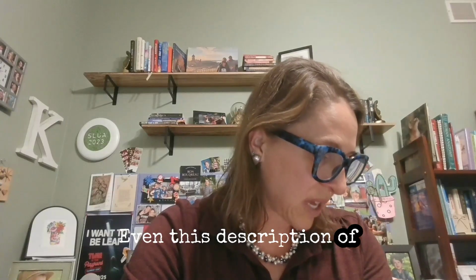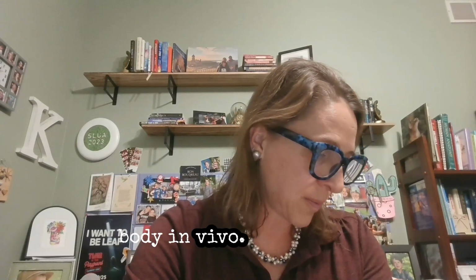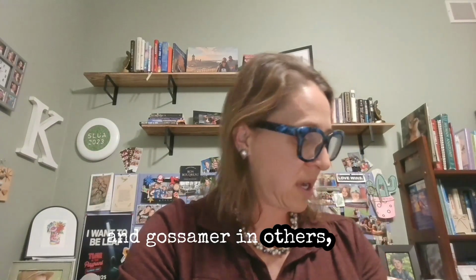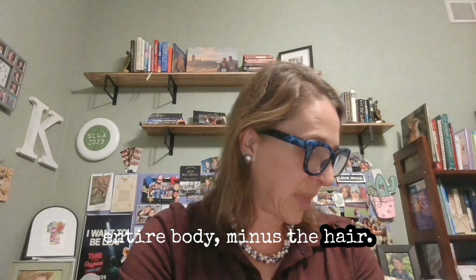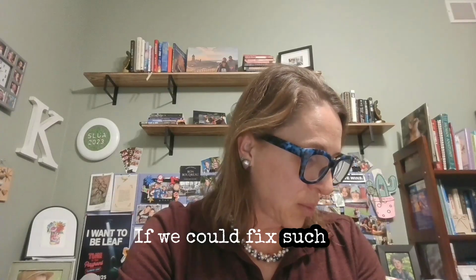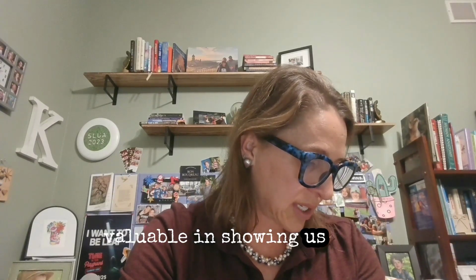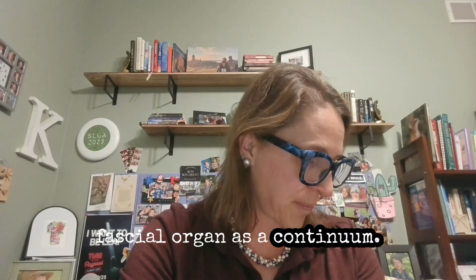Even this description of layers suggests a separation that is not present in your body in vivo. It would be all one network, connected from top to toe, skin to bone, dense in some spots and gossamer in others, but showing both the external and internal shape of the entire body, minus the hair. If we could fix such a preparation in space so that it would not just collapse like a burst balloon, it would be very valuable in showing us this fascial organ as a continuum.